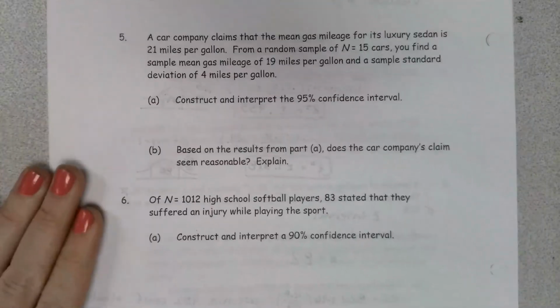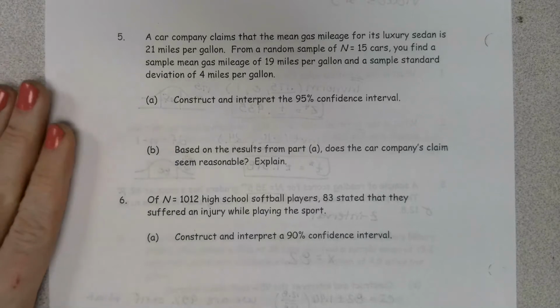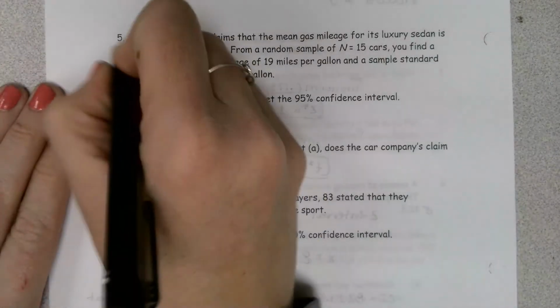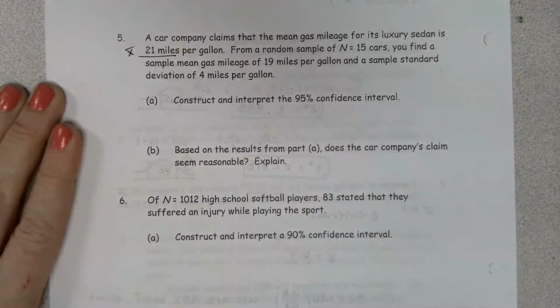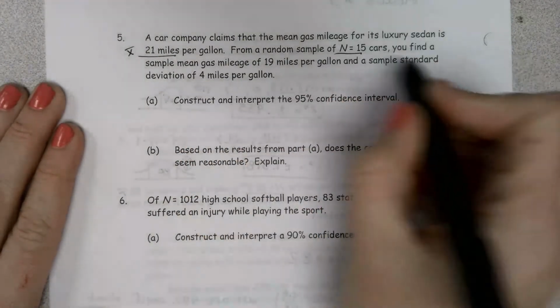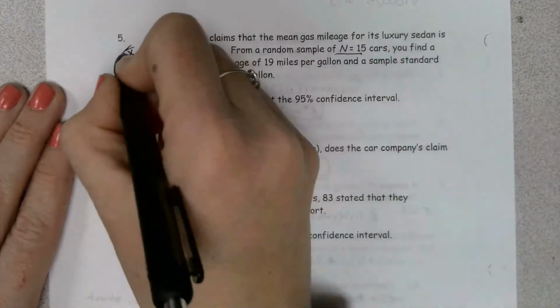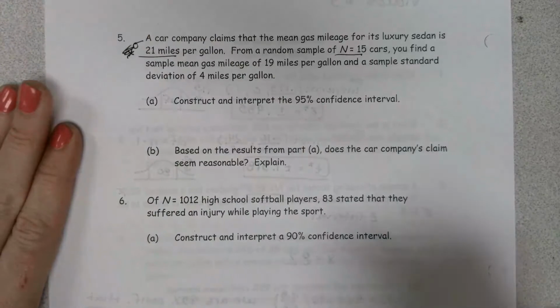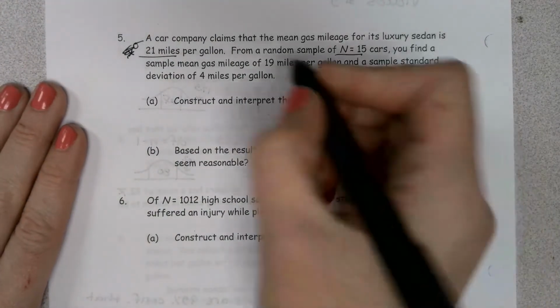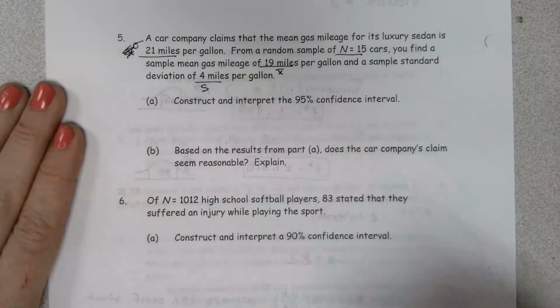Okay, so now moving on to number 5. We have a car company talking about gas mileage for a luxury sedan, and this is going to be their mean of 21 miles per gallon. Oh no, wait, I'm sorry. This is their claim about their population. And then we have a sample mean of 19 and a sample standard deviation of 4.